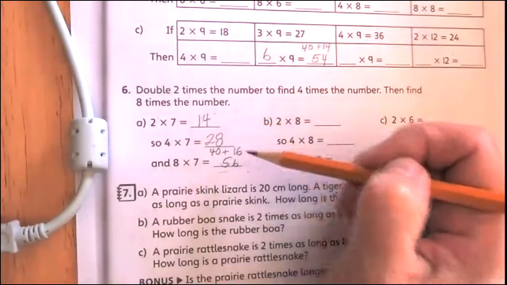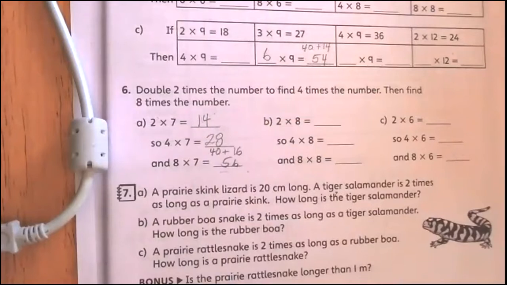So it's like doubling, doubling, doubling. And this is actually a really good trick when you're doing your times tables later on. If you know the 2 times tables, then you just have to double them to know the 4s. And then you just double them again to know the 8s. So when you're first learning and trying to memorize them, that's a really good trick to remember.